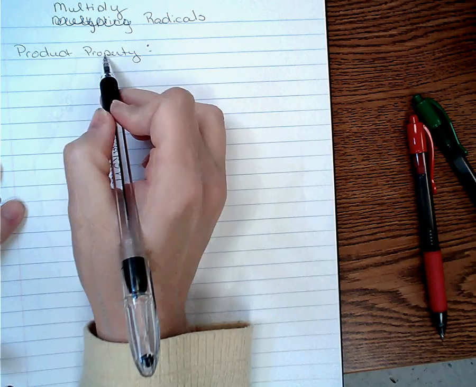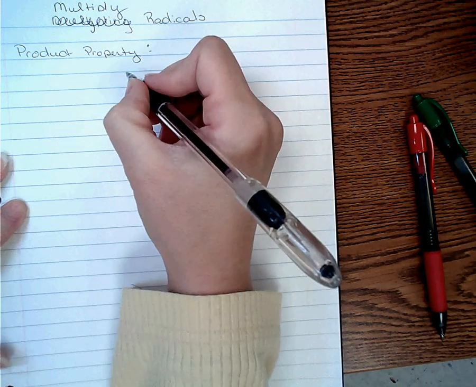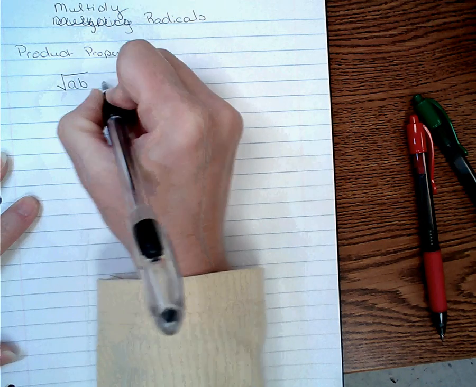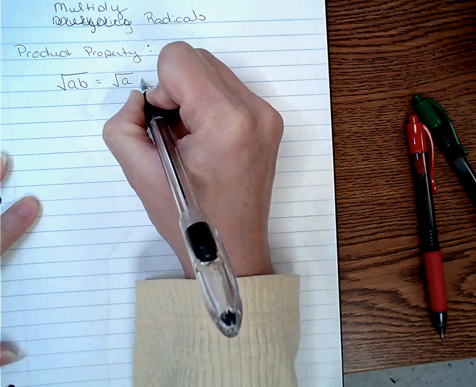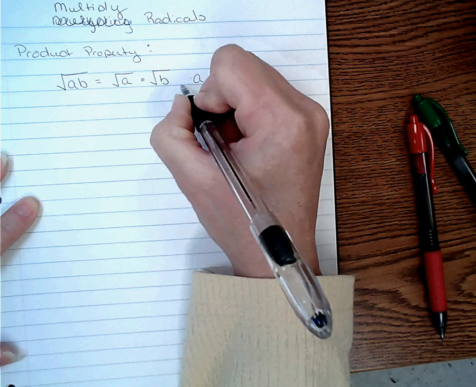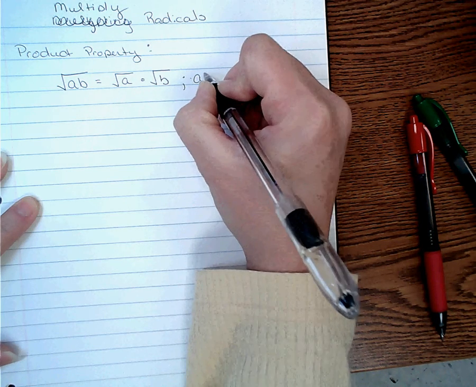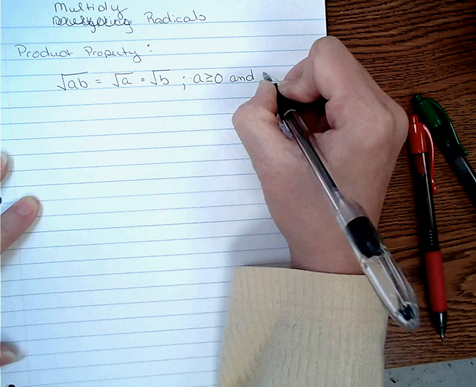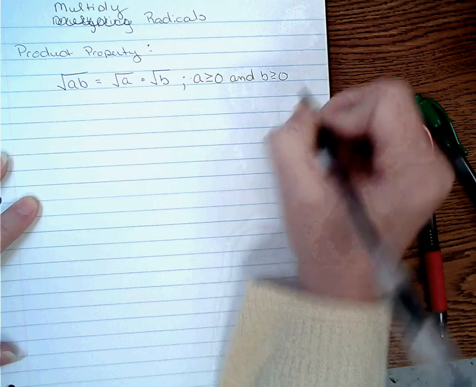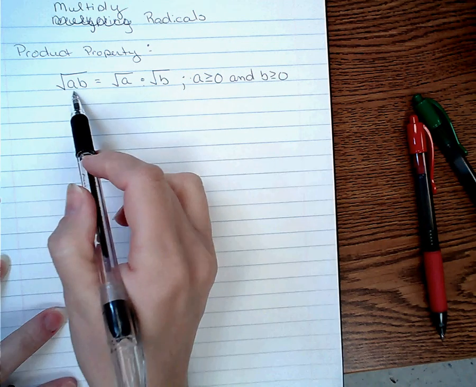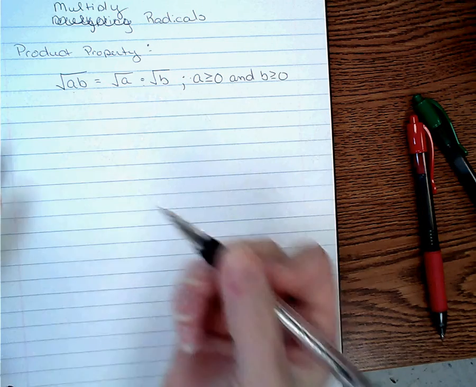Remember, when you multiply something, you're going to get the product. So let's go over that real quick. The radical of A times B can be broken down to the radical of A times the radical of B. Okay, now remember, A has got to be greater than or equal to 0, and B has got to be greater than or equal to 0. So in both these cases, A and B have to be at least 0. Now if you're given this, it can go back to this.